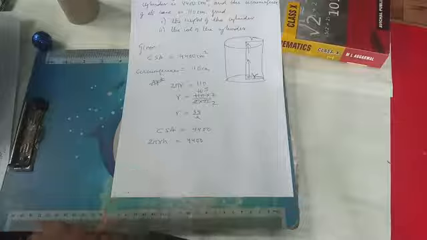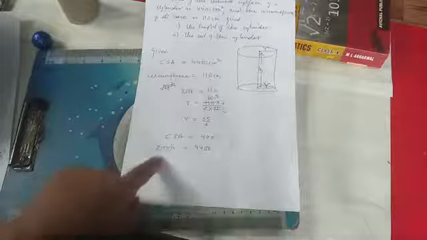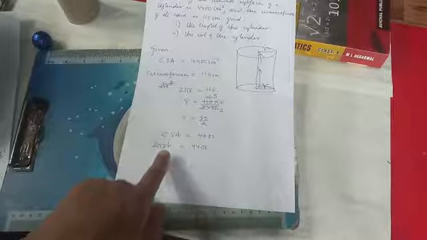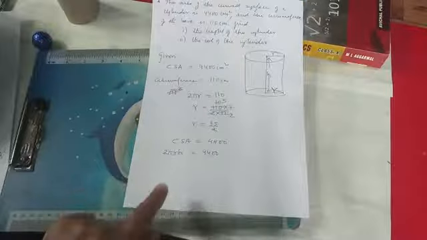Now here, if you just observe 2 pi r, it is actually the circumference. So you can directly put it there also. But we have found the value of radius. So you can put radius, you can put the value of pi also, or if you can see this clearly, 2 pi r is actually the circumference.